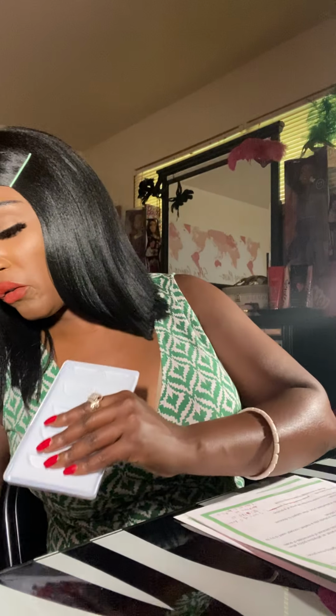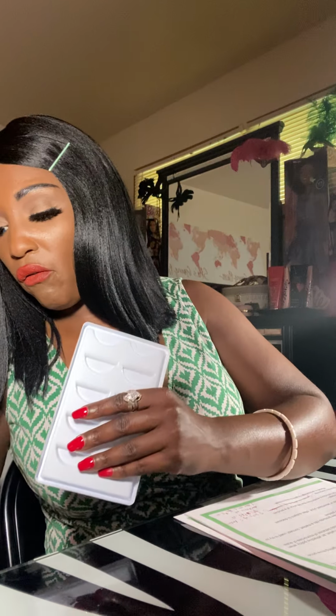Each box of lashes, each unit of lashes that I purchase has anywhere from 3 to 5 sets of lashes in that one unit. So let me see if I have any examples here. Actually, I have an order that should be coming. Okay, here we go.